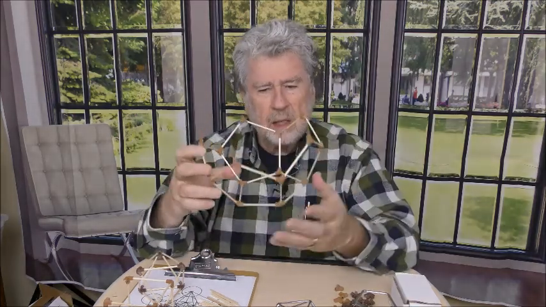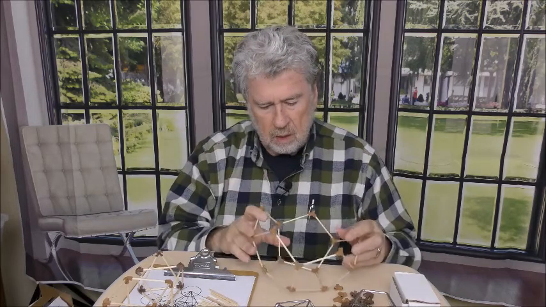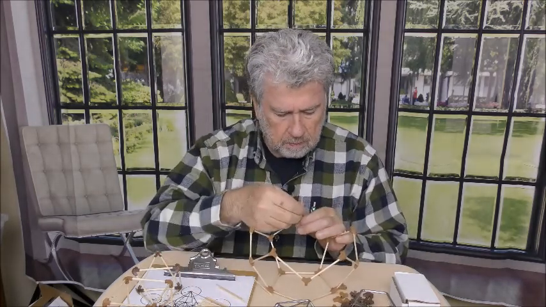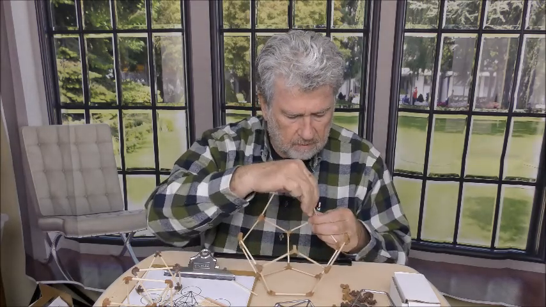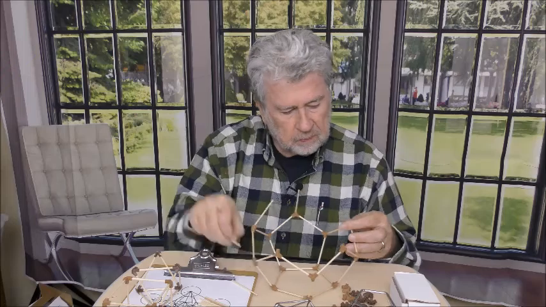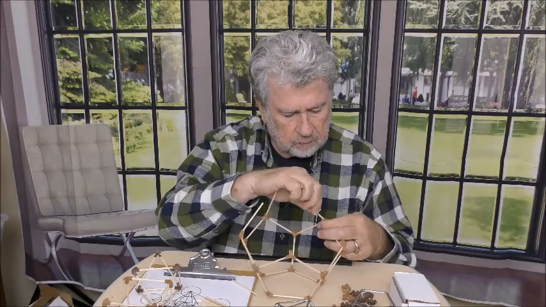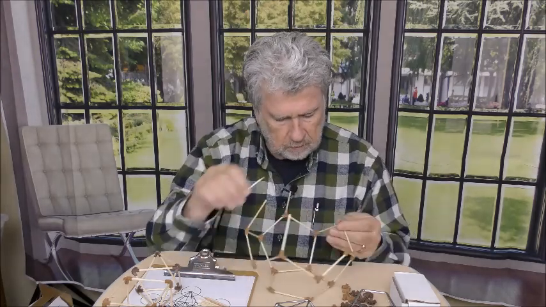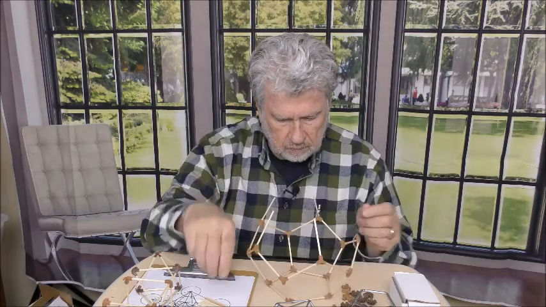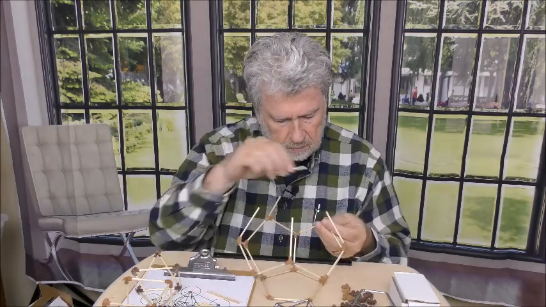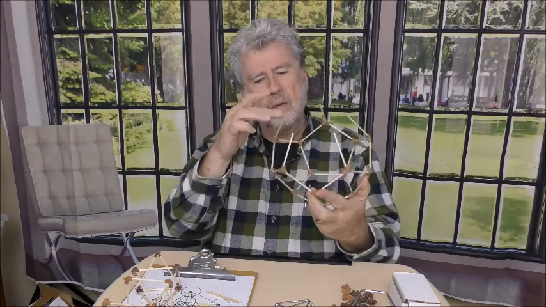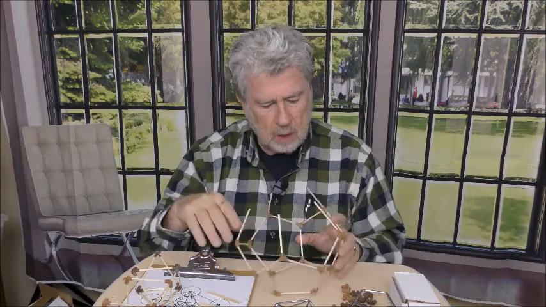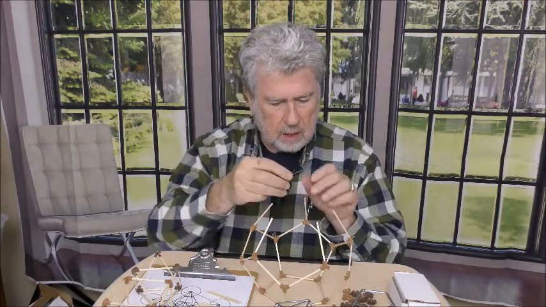Okay, so now I've connected the tops of each one of these pentagons here. All right, so we add the top now. And I've just added a face in here, each one of the top ones, and then all we need to do is connect the top layer here.